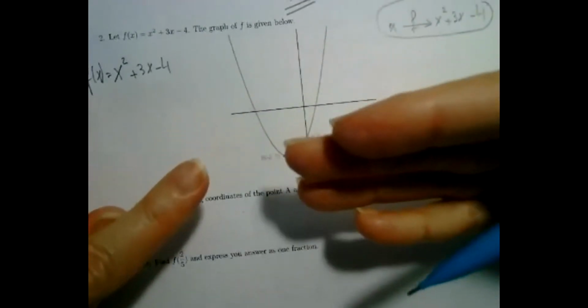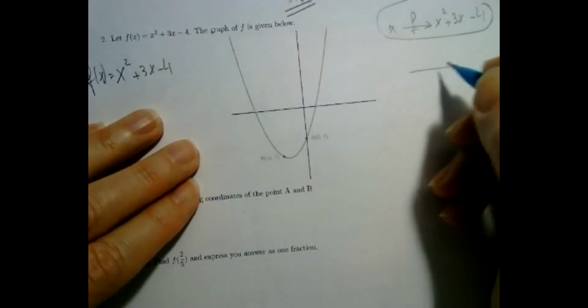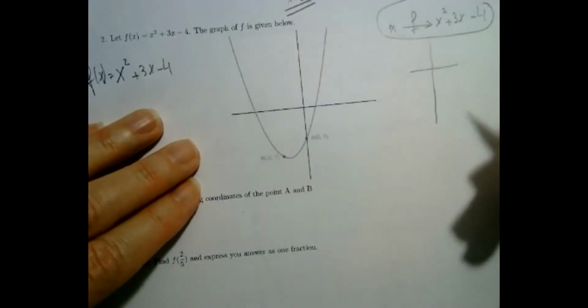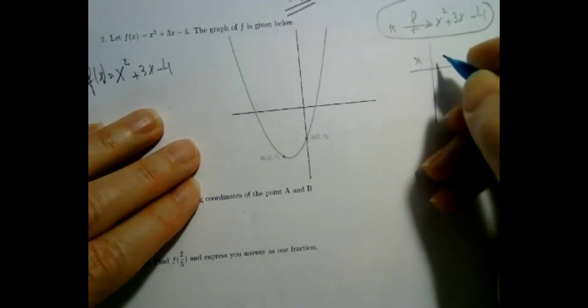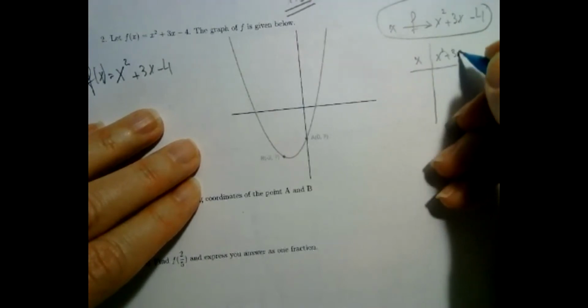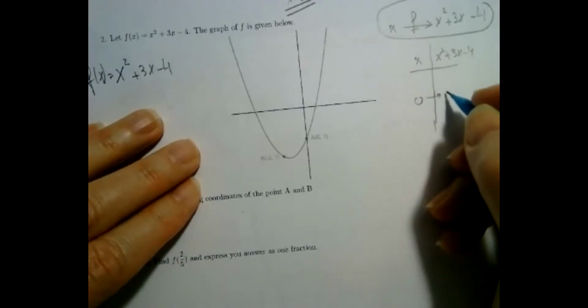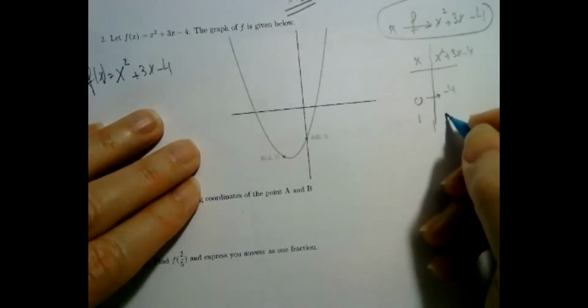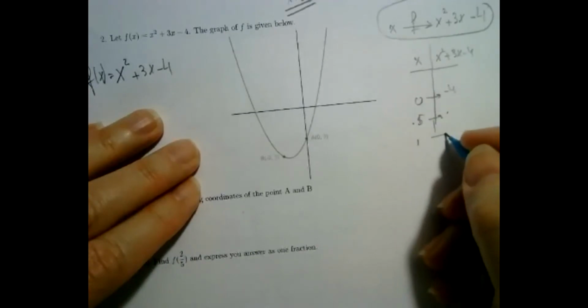How do we graph the function? When I get this parabola, how does the graph come up? You know that your calculator does it, but what does your calculator do? Basically, it makes a table. It takes input 0 and finds the output, then 0.5, finds the output, then 1, finds the output.